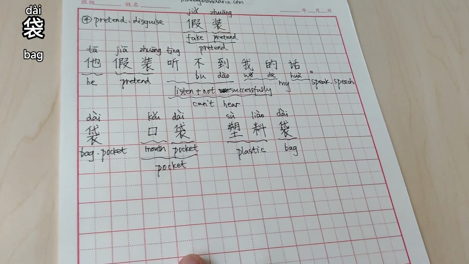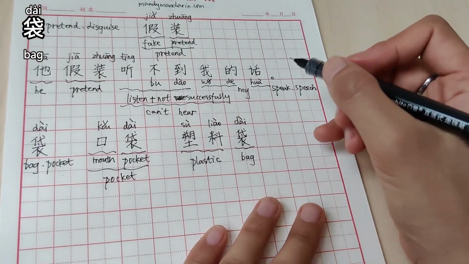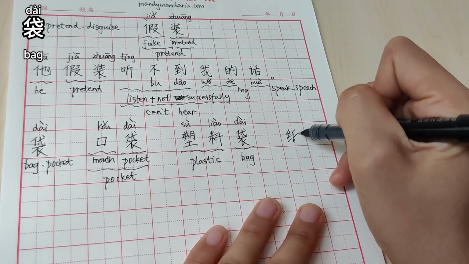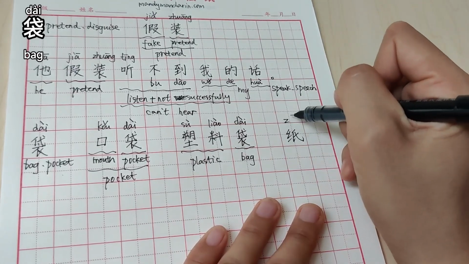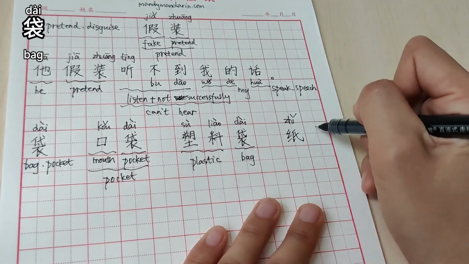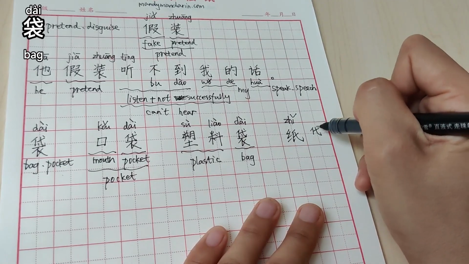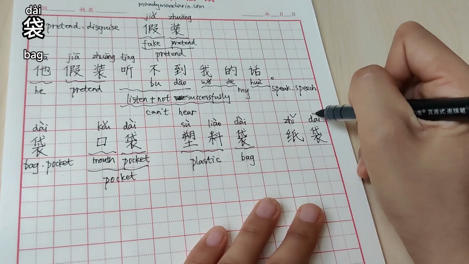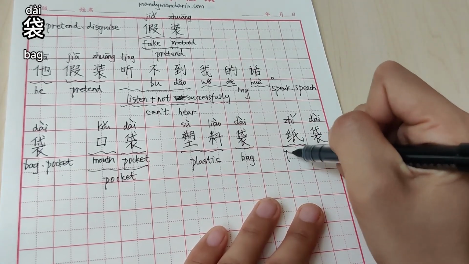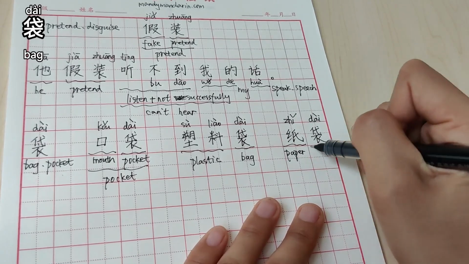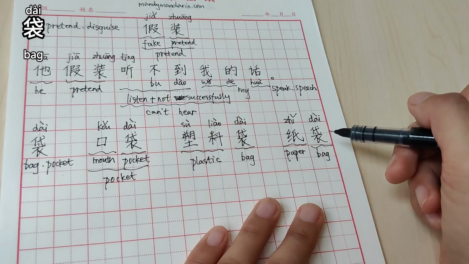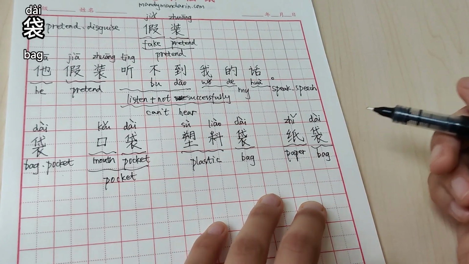Let's get to paper bag. 纸袋, 纸 is paper. 袋 is bag. So 纸袋 is paper bag.